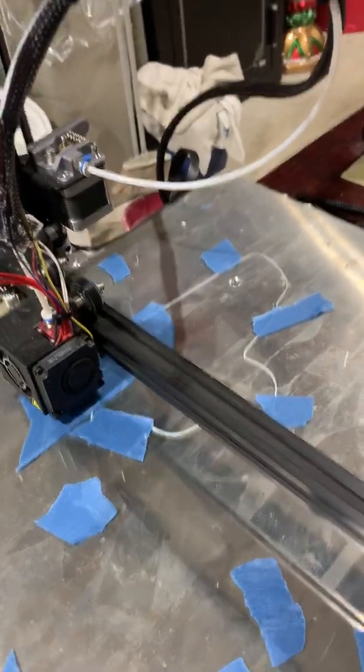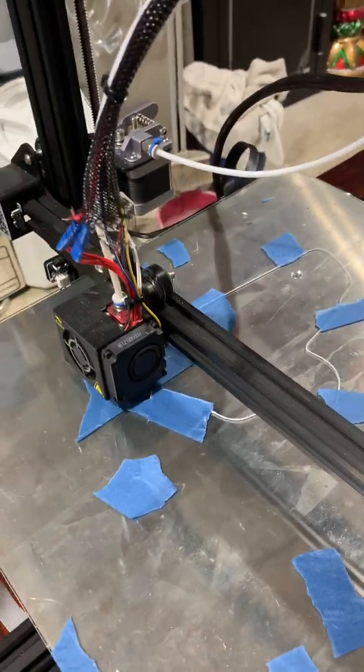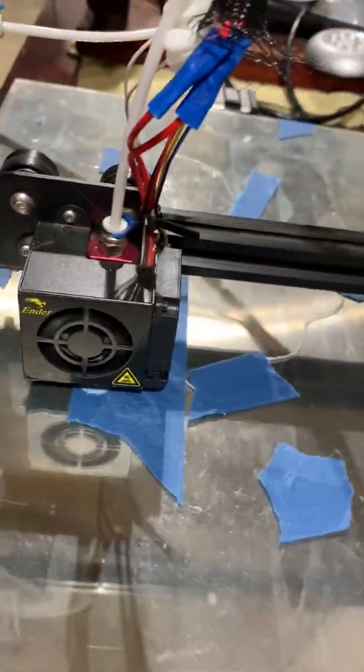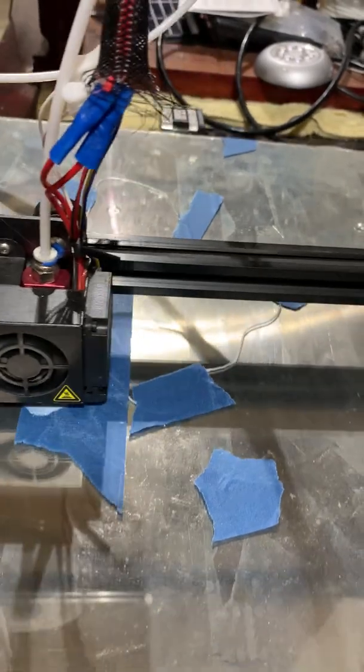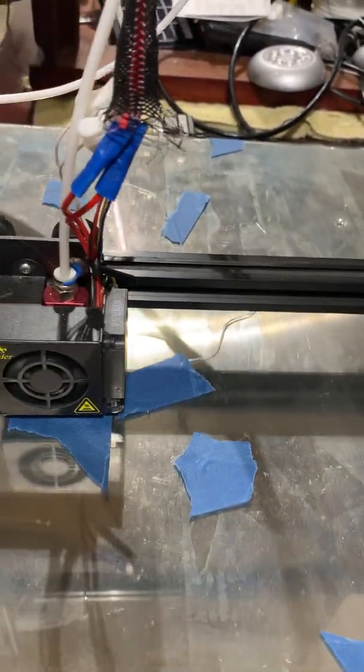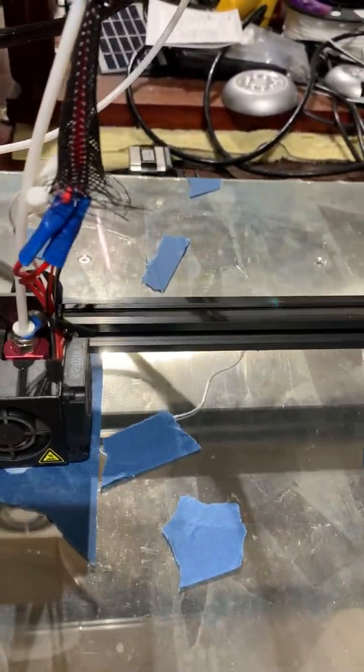But there you go. So it's printing away, and as you can see, it's doing its thing, and that's all it is. And for any other additional items, hopefully this helps on how to do this speed print. So thank you very much.